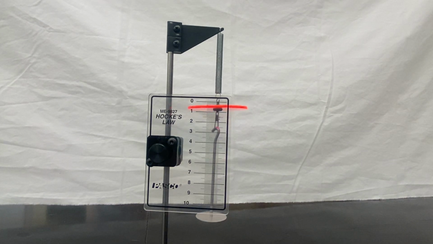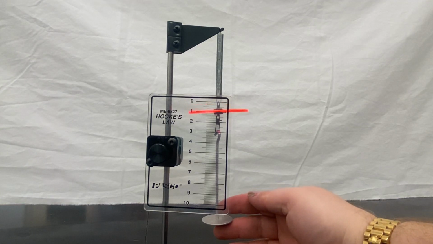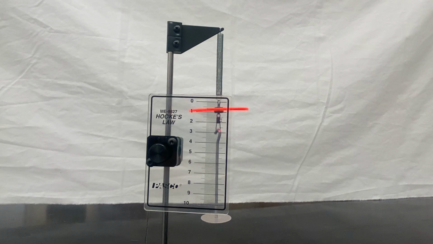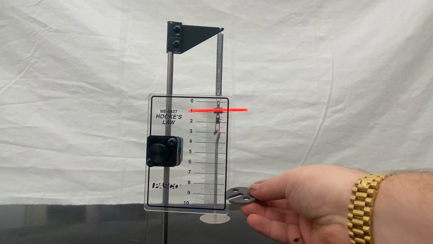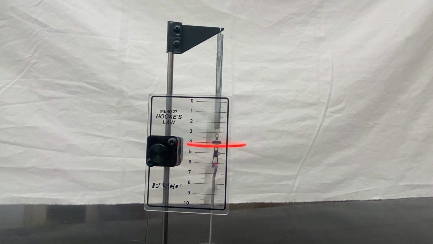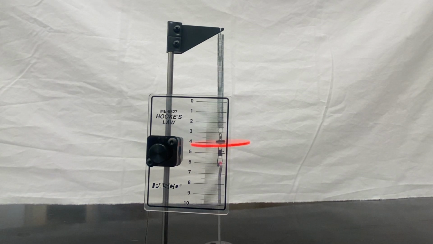The mass I added was 5 grams. You can convert that to kilograms yourself. The force would then just be mg. We're going to apply various amounts of mass, adding more, and as we add more mass, we're applying more force. As we apply more force, the spring stretches more. We're going to record how far it stretches in meters, and then you're going to plot F versus x.